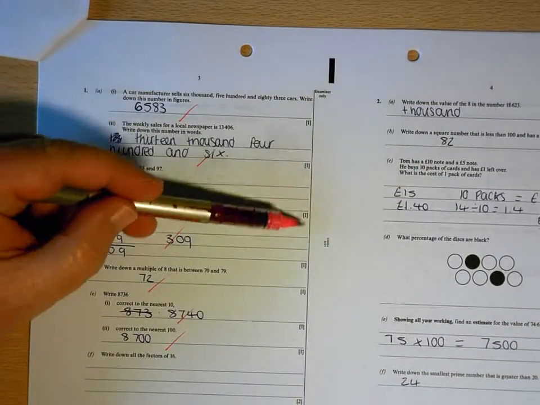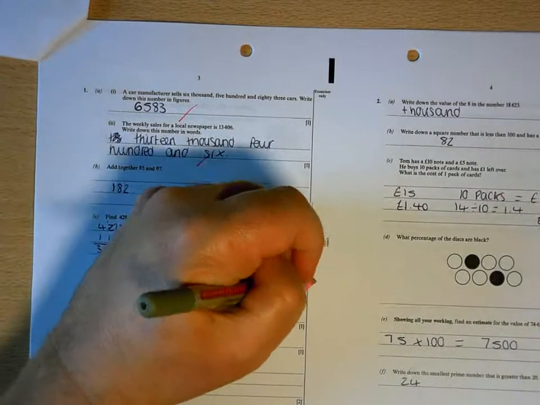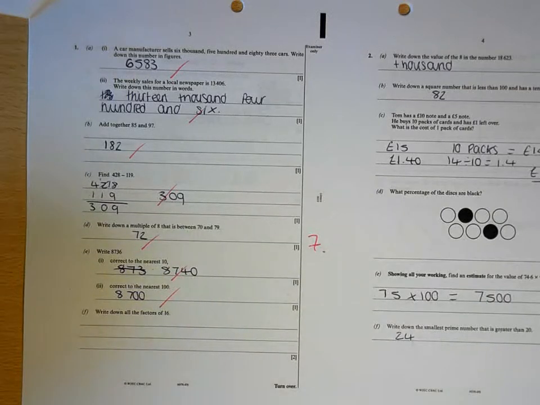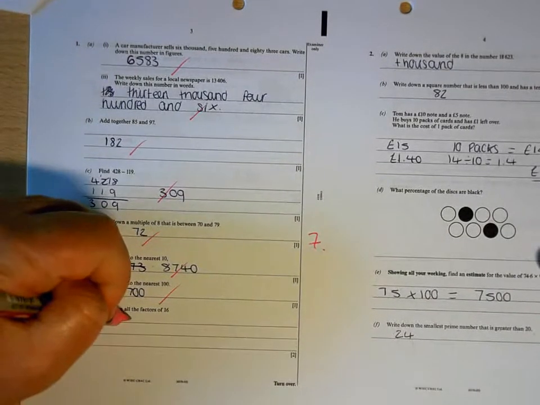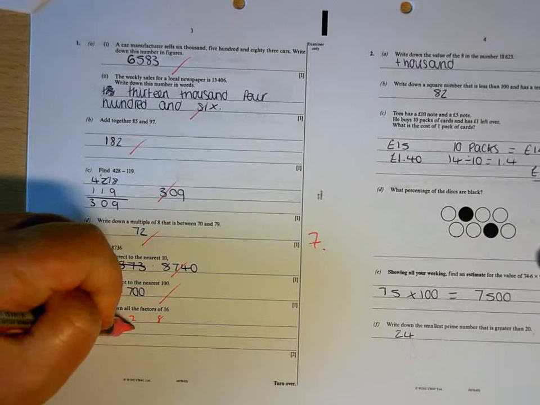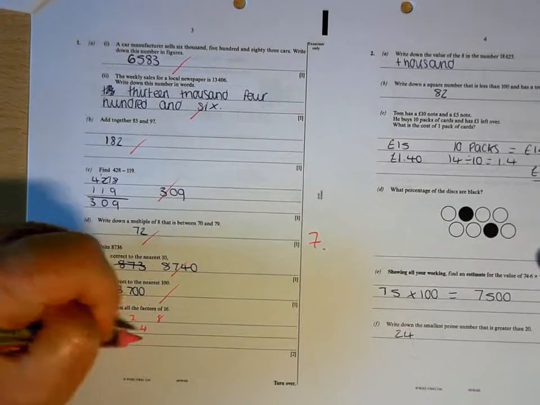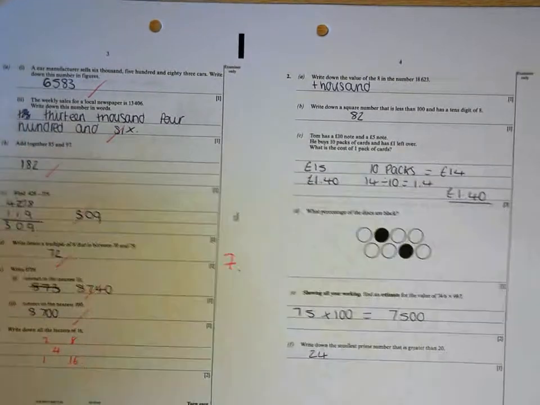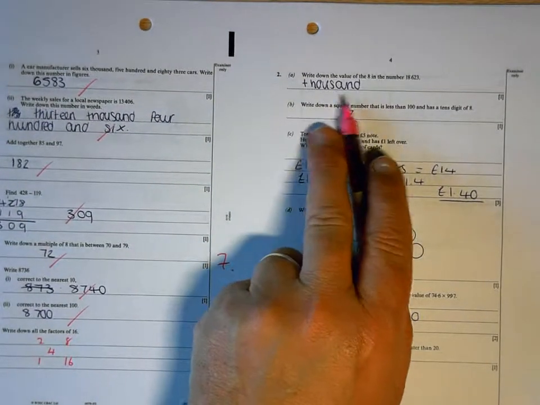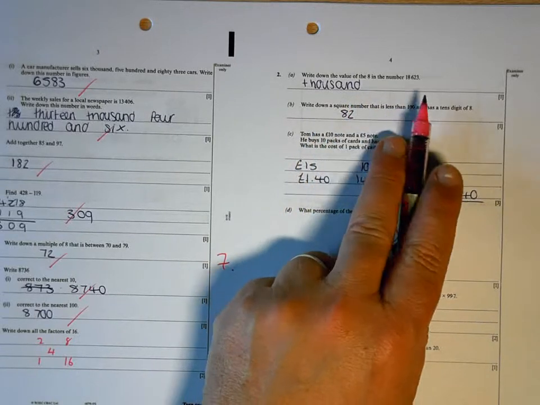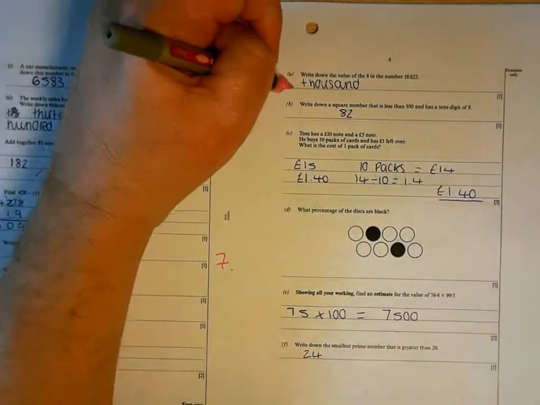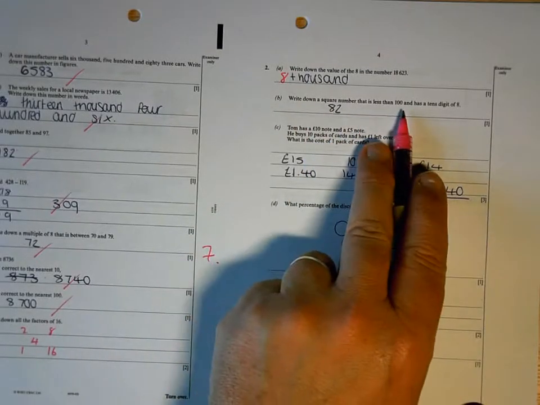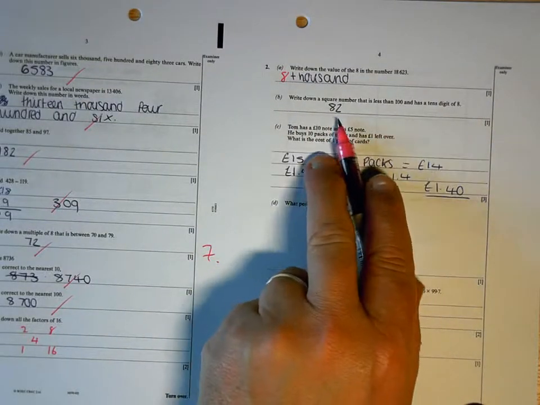That's a good start. 1, 2, 3, 4, 5, 6, 7 marks there. Factors of 16 are the numbers that go into 16 exactly. So you've got 2 and 8, 4, 4s are 16, 1 and 16. So there are 5 factors there. For this one, it's not enough just to say 1,000 because it's in the thousands column, but that makes its value 8,000.